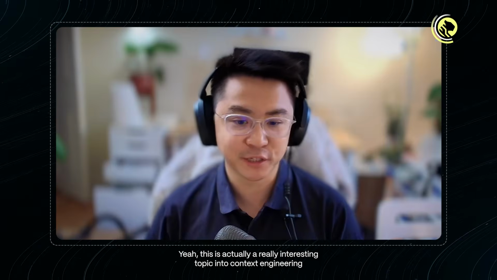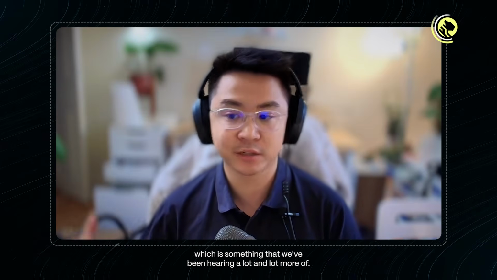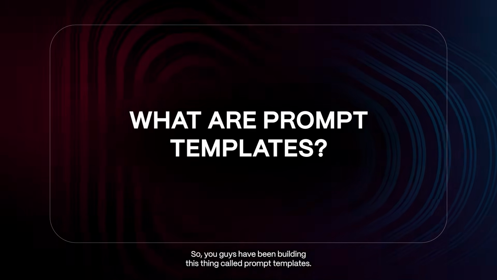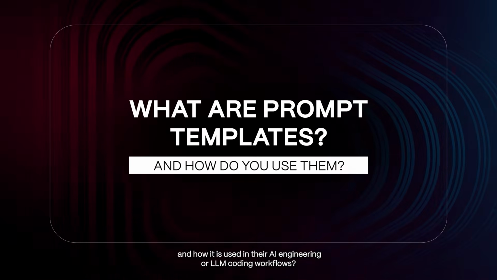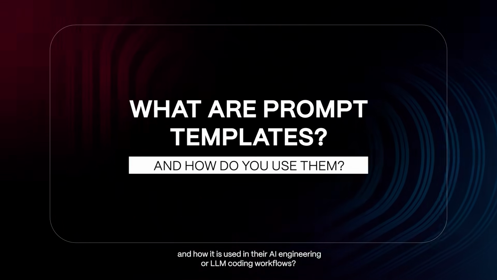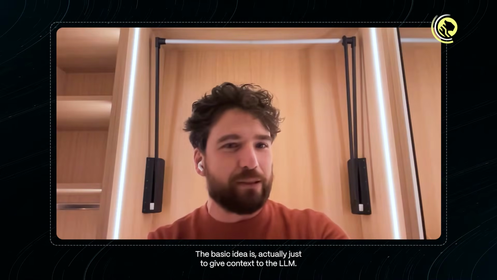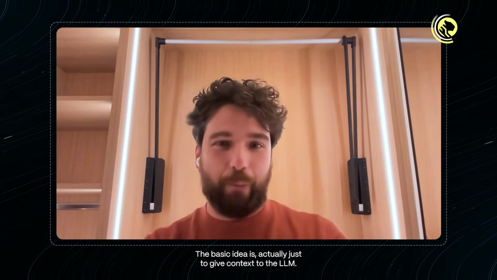Yeah, this is actually a really interesting topic into context engineering, which is something that we've been hearing a lot more of. So you guys have been building this thing called prompt templates. Can you give the audience a brief description of what a prompt template is and how it is used in their AI engineering or LLM coding workflows? The basic idea is actually just to give context to the LLM.